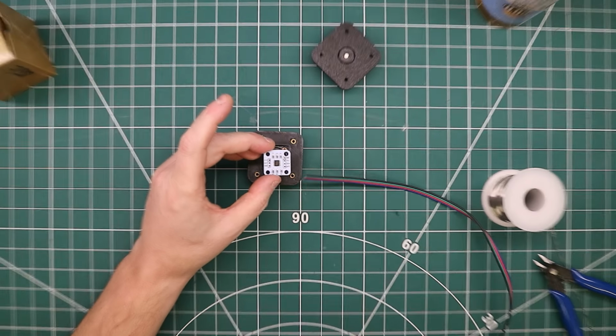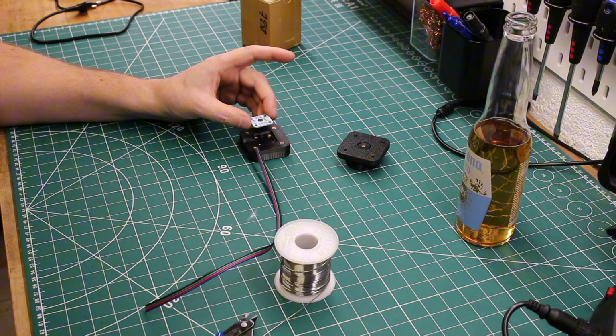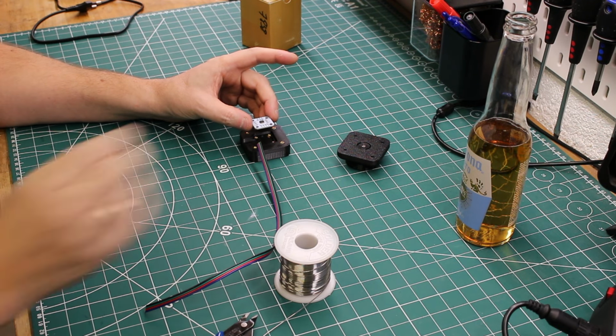See if we can zoom in for some of this work. Gonna be maybe a little bit more interesting to watch.